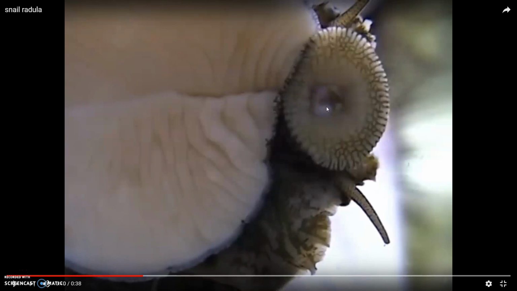And the radula has a series of teeth on it, and these little teeth are aligned on this structure called the odontophore. And the odontophore kind of supports the teeth, and the radula moves back and forth along the odontophore, kind of like on a conveyor belt.